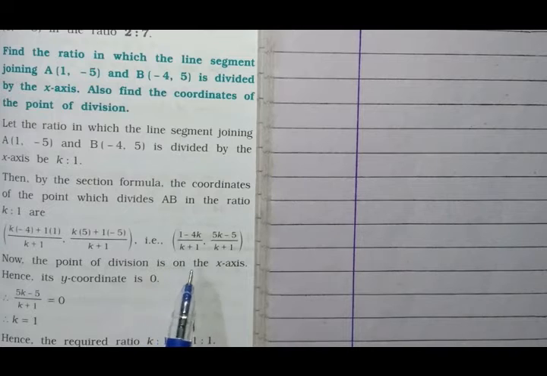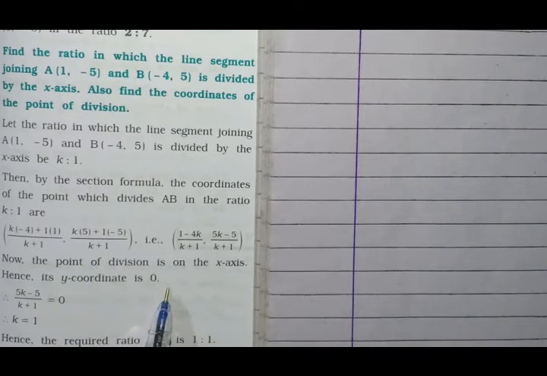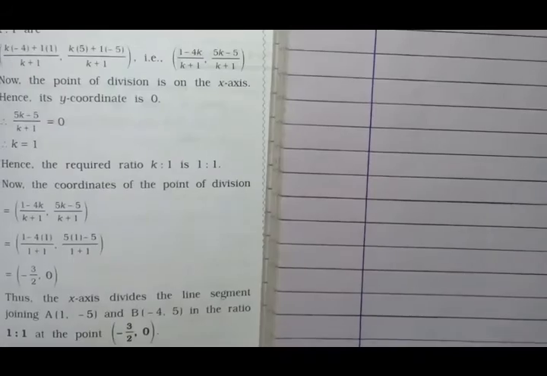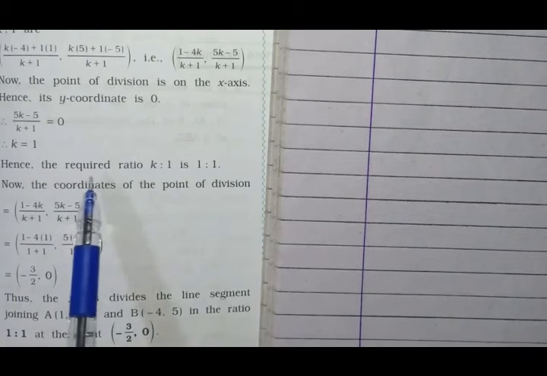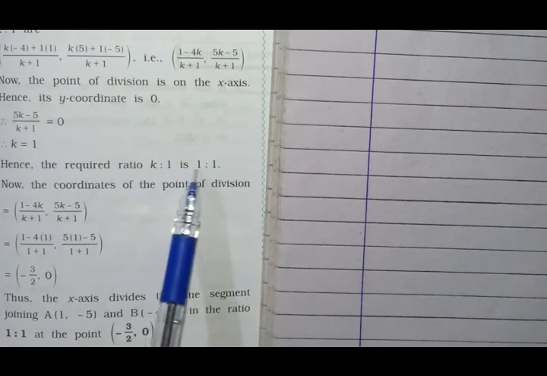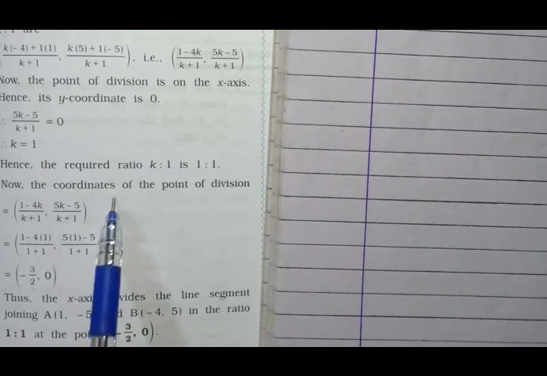Now the point of division on the x-axis means that the y coordinate is 0. So (5k-5)/(k+1) = 0. Hence k = 1. Now the required ratio k:1 is 1:1.